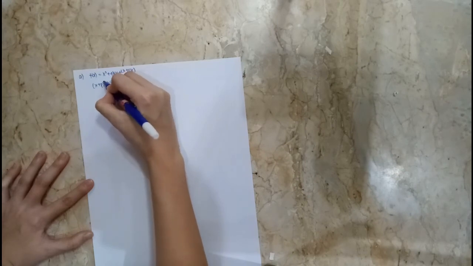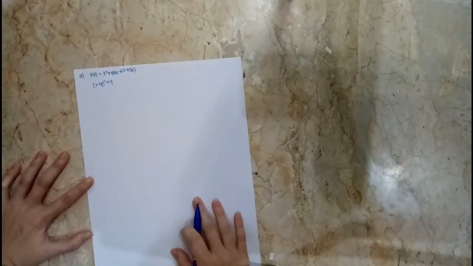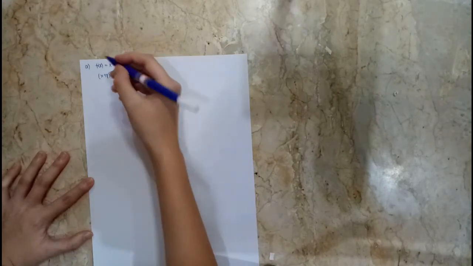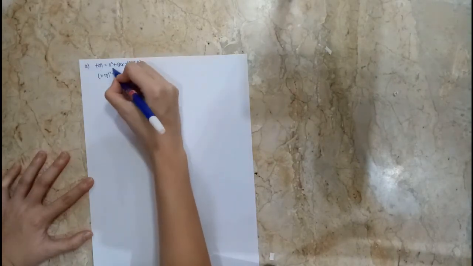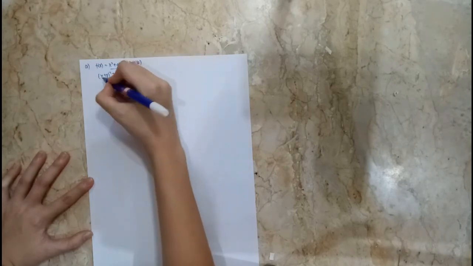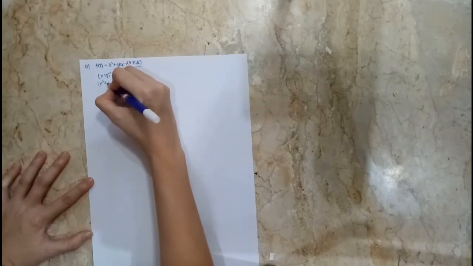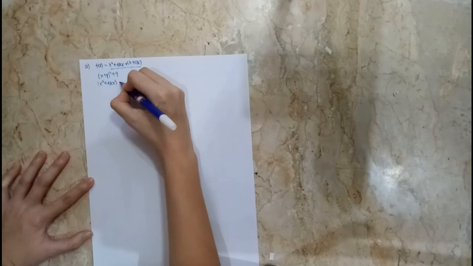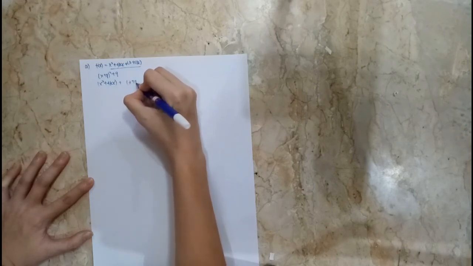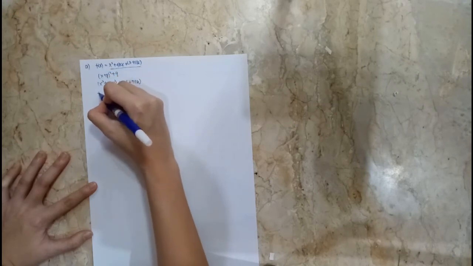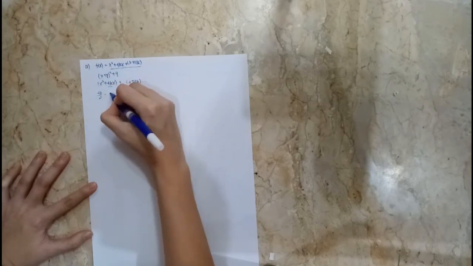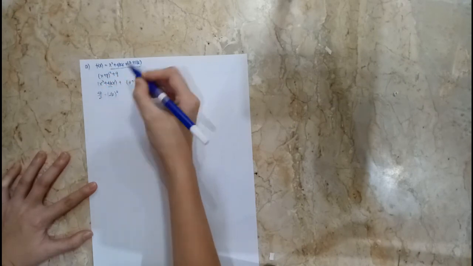So we're going to do exactly the same method as what we did before, by completing the square. So this one we need to group into two groups, which is this and this here. And we take the coefficient of x, divide it by 2 and square it.